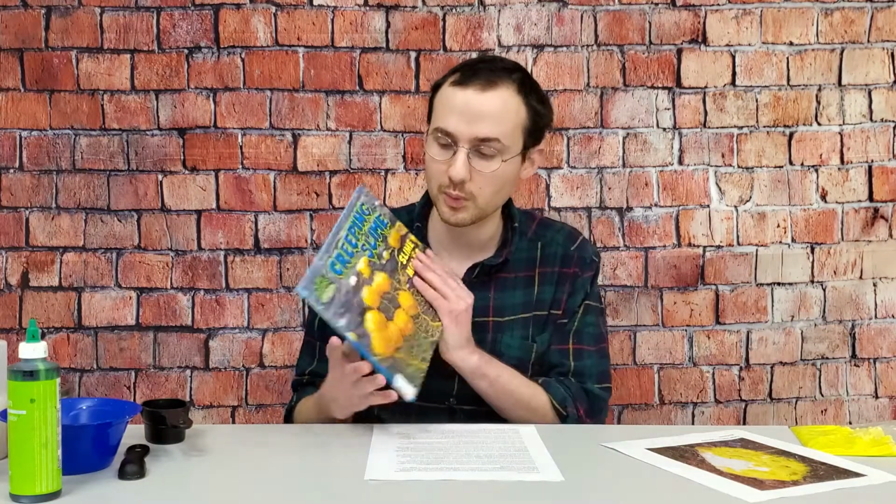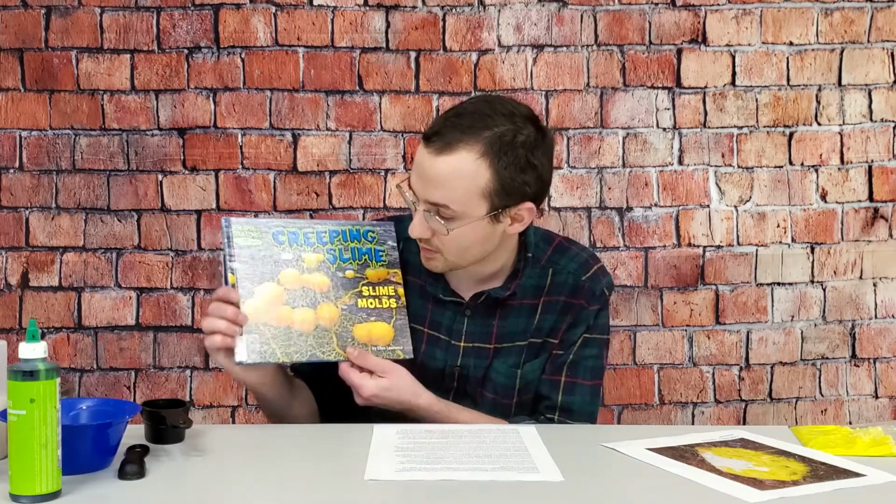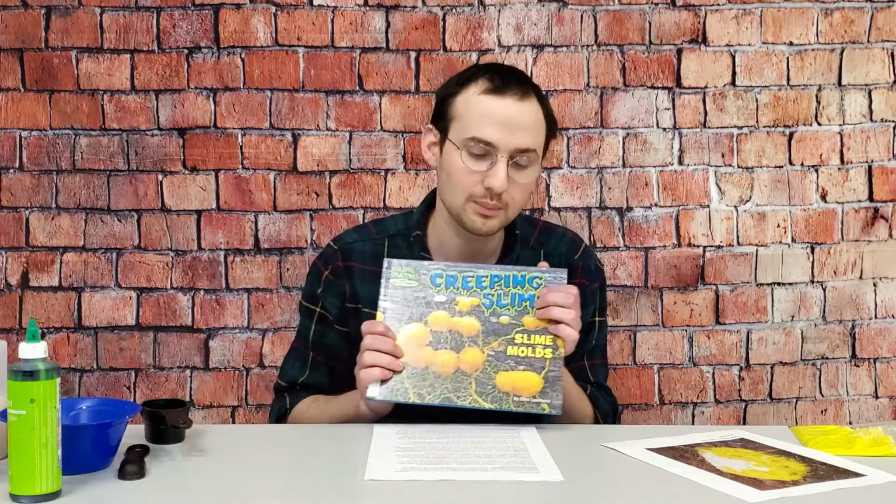And if you want to learn more about slime molds, we have this really cool book. It's Creeping Slime, or Slime Molds, by Ellen Lawrence. It's a picture of a slime mold growing, making these really cool networks, on the cover. It has a bunch of really good pictures, and it also talks about some of the experiments that I mentioned, including one where slime molds grew and branched out and created a network that resembles the Tokyo subway, right? Which is cool to think about, right?